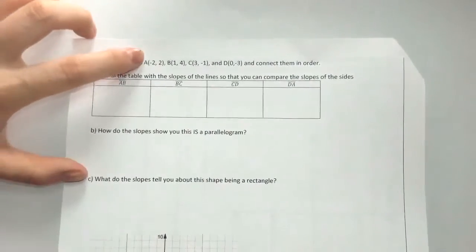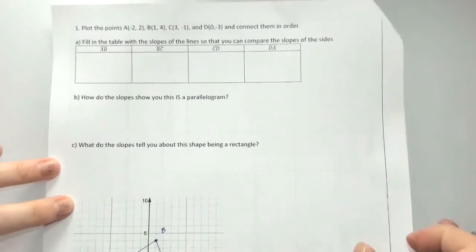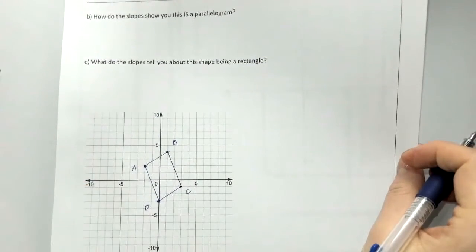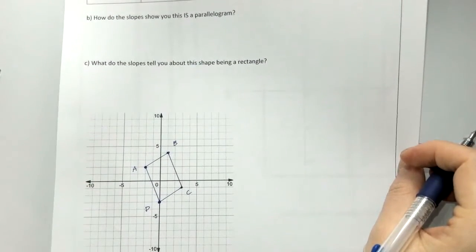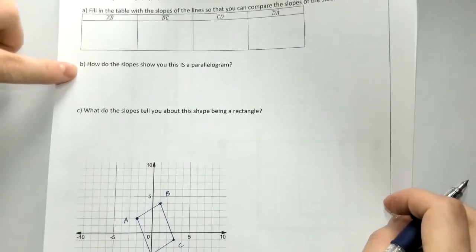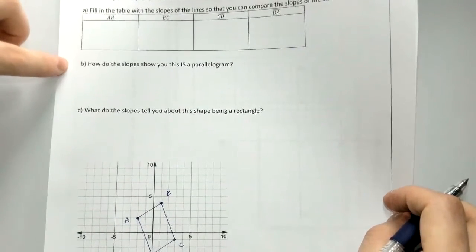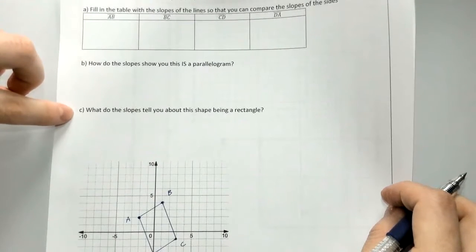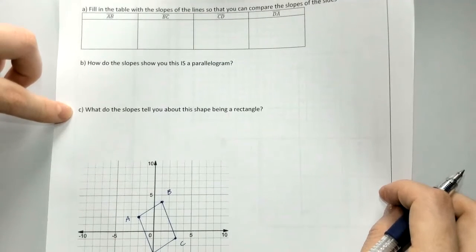So first, I'm going to have you graph the 4 points on your graph paper or in your notebook. And if you did that, hopefully your figure looks something like this. And maybe you can start guessing already, but we're going to answer the 2 questions. Looking at the slopes, how do the slopes tell you that this is a parallelogram? What do the slopes tell you about the shape being a rectangle?